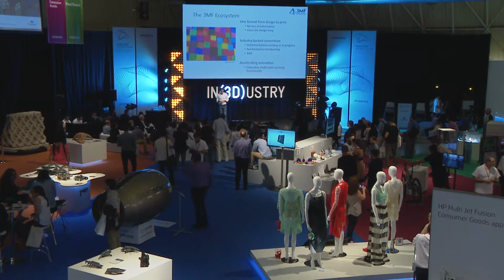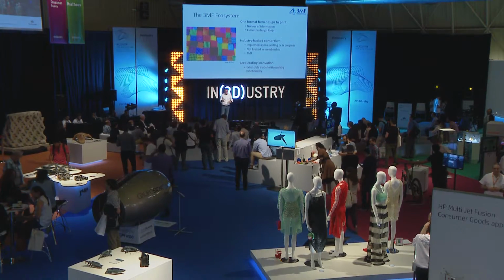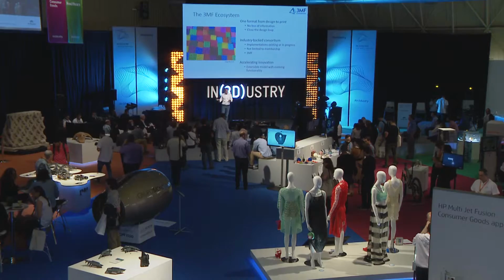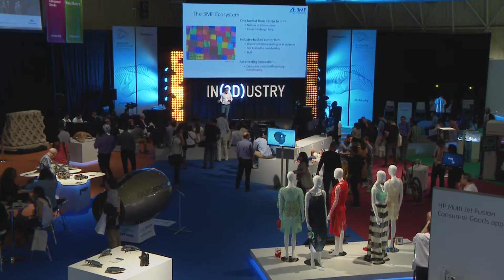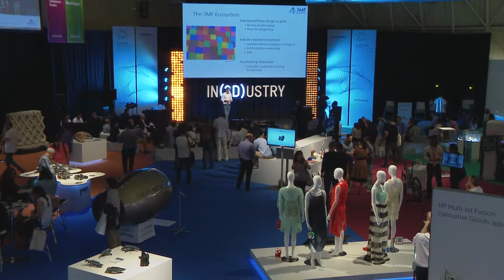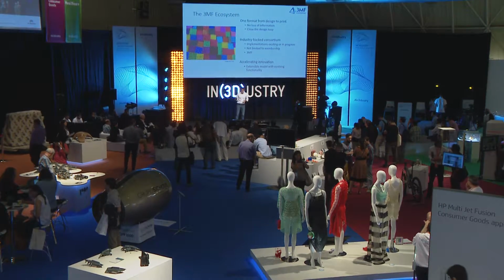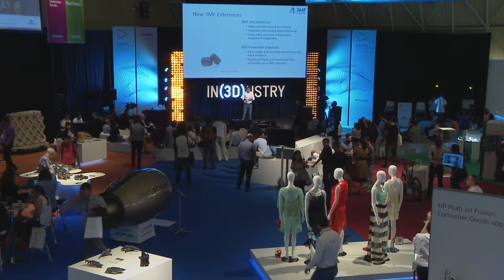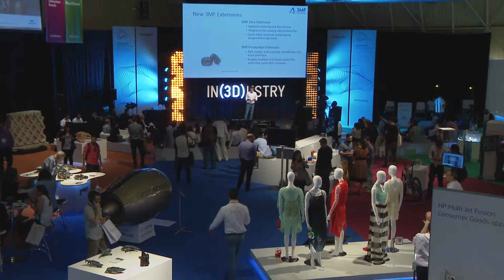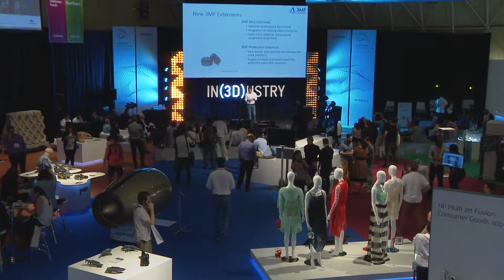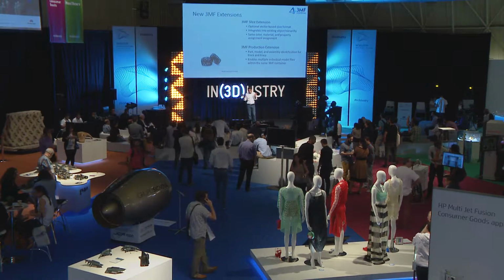And then finally, we are already working on new extensions. I'll talk about a couple in a second to the base format because we recognize that there are needs that are not being met by a pure mesh format today. So there are two new extensions actually that were just ratified this week, and they'll be published on the 3MF website sometime in the next few weeks.